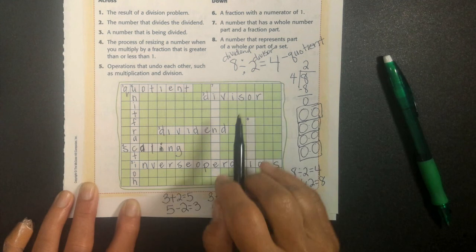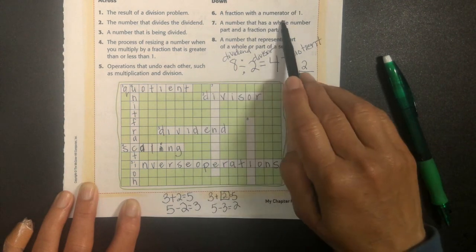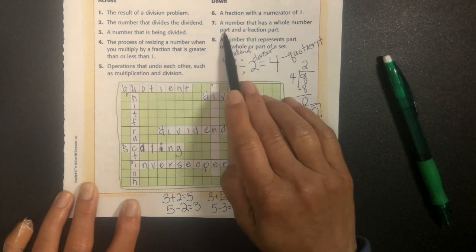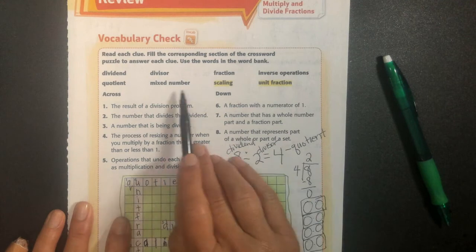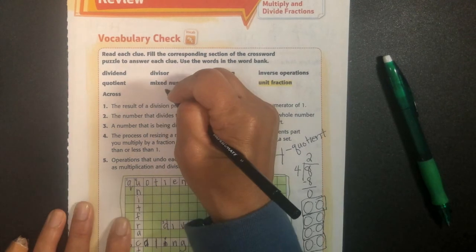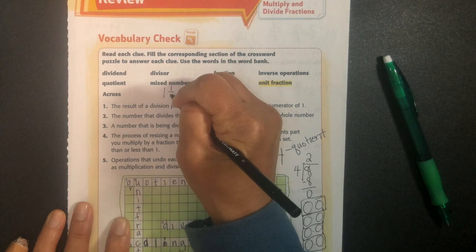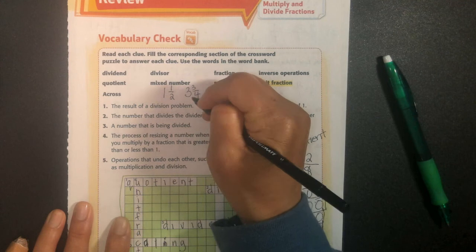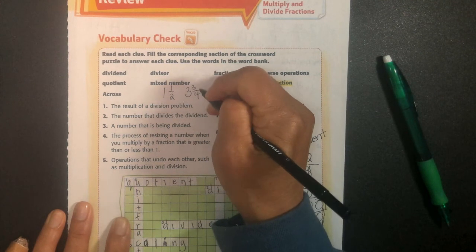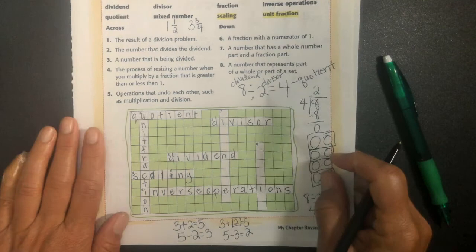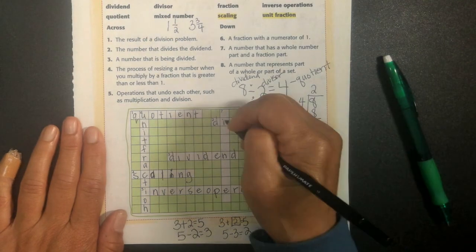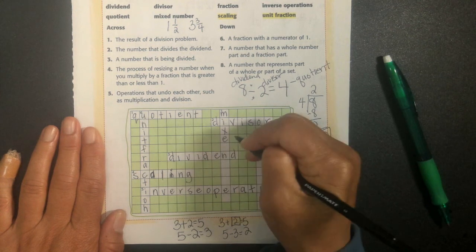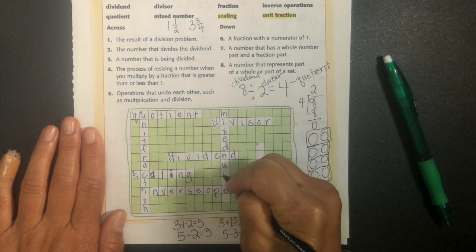All right, next one. 6 down, we already did. 7 down, a number that has a whole number part and a fraction part, right? If it has a whole number and a fraction, I call it a mixed number. It would look something like this: 1 and 1/2, or 3 and 3/4, right? It has a whole number, 3 whole pizzas, and then a little bit more pizza. So my 7 down is a mixed number.